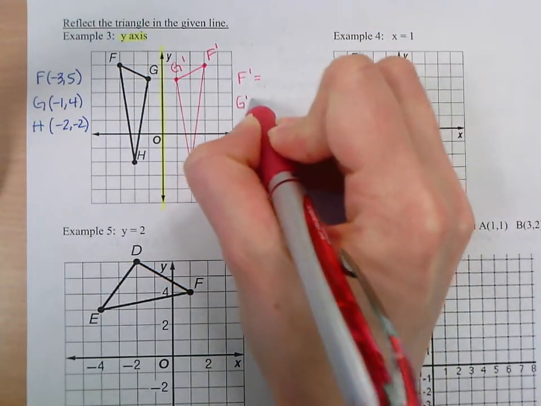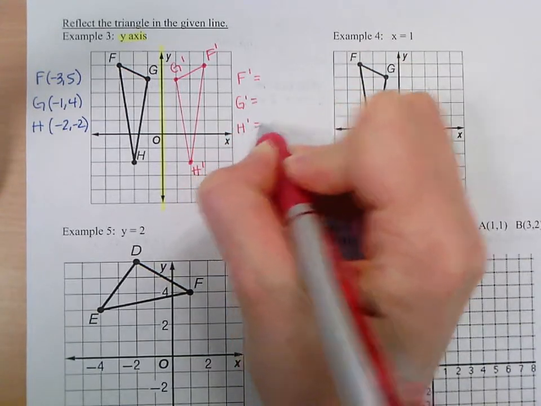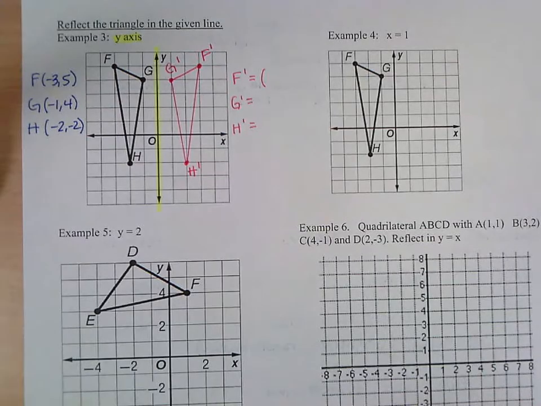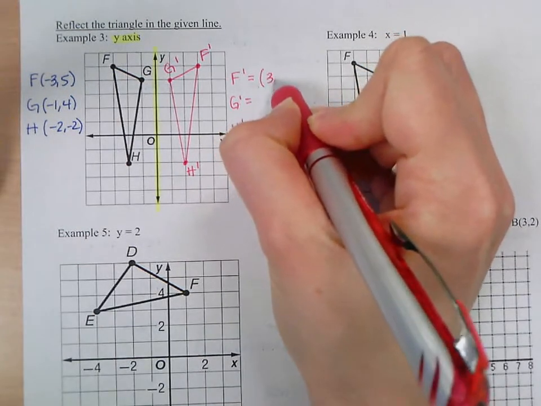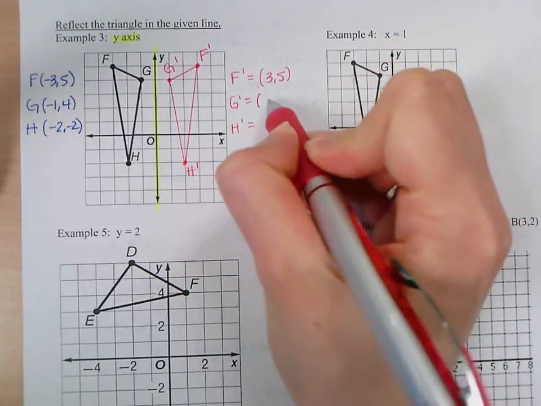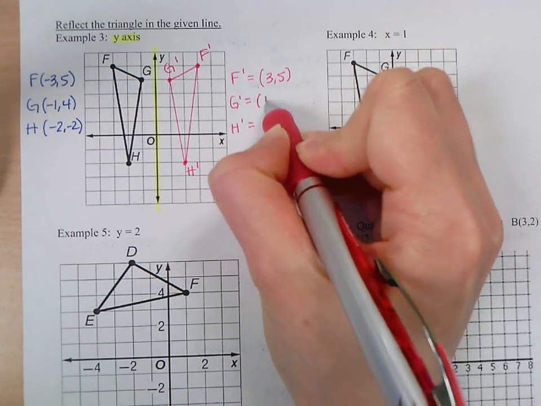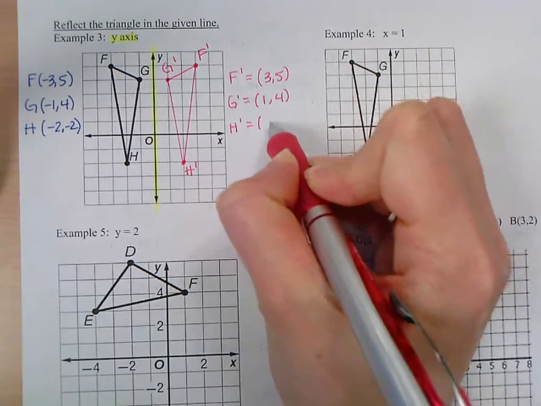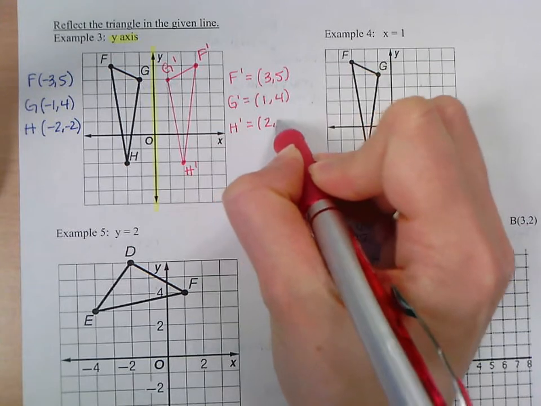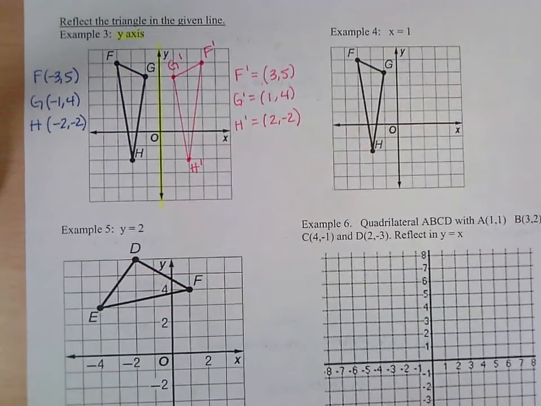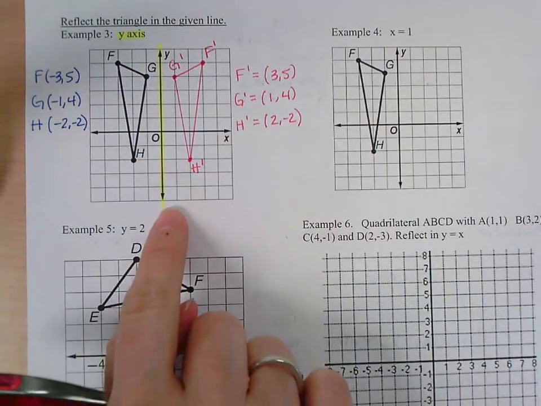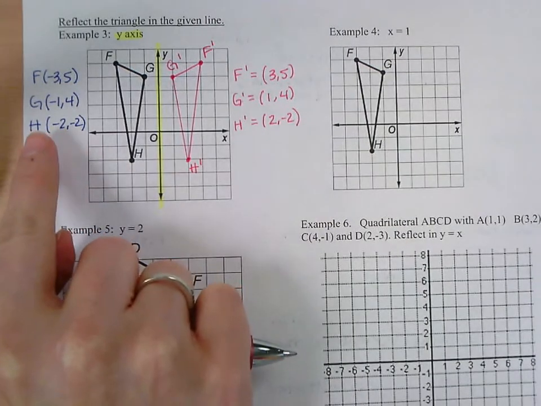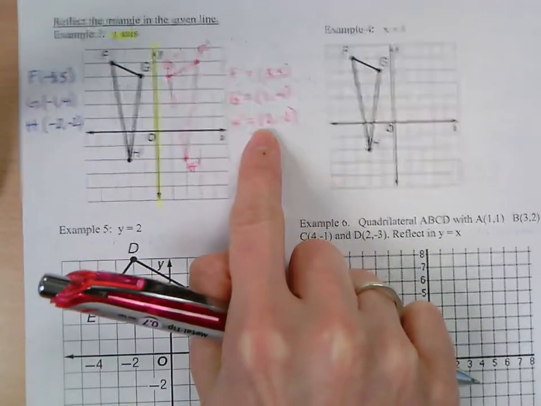What is F prime, G prime, and H prime? So what ordered pair is F prime at? 3, 5. G prime is at 1, 4. H prime, 2, -2. What do you notice when you reflect over the y-axis? What do you notice about the ordered pairs of the pre-image to the ordered pairs of the image?